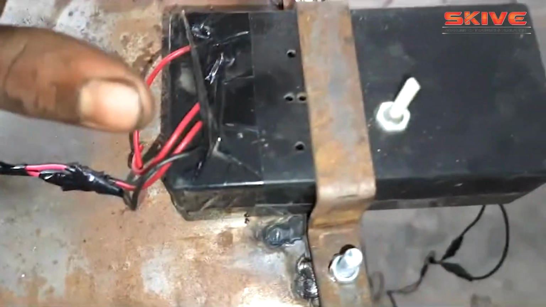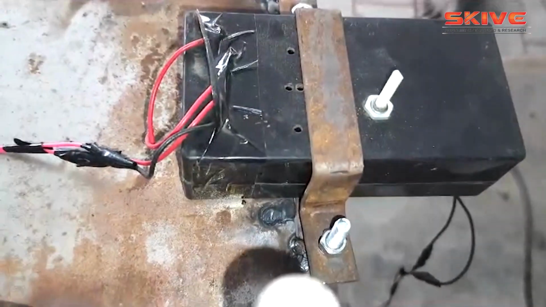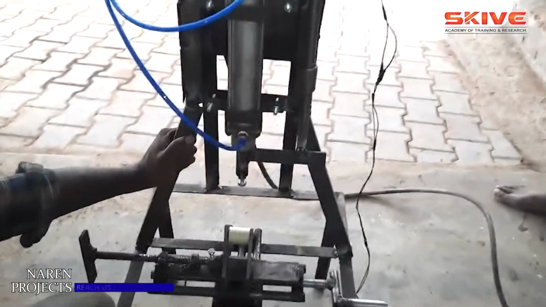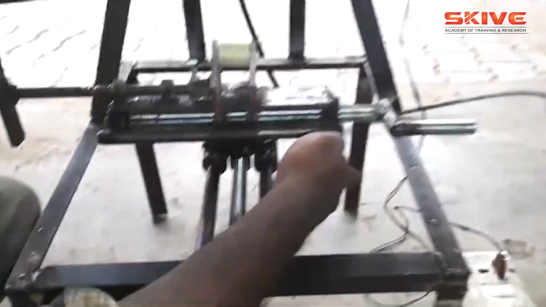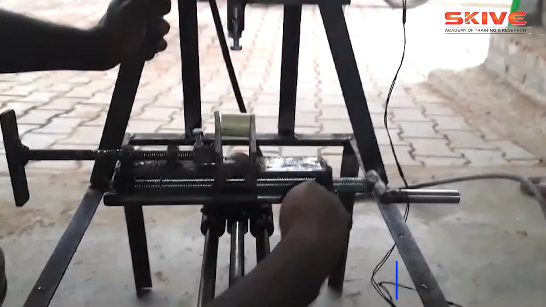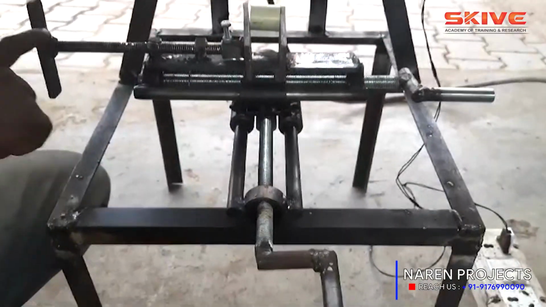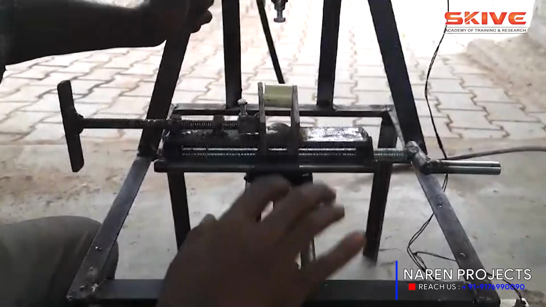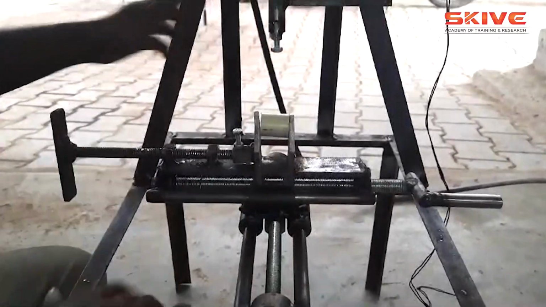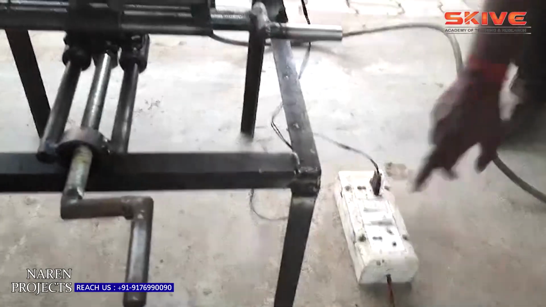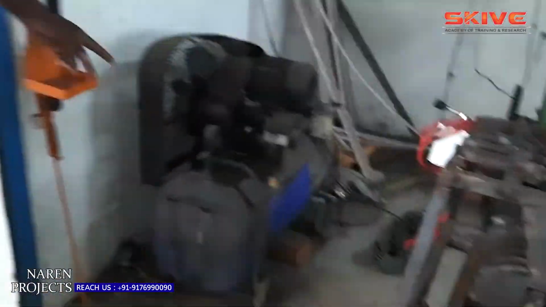Then the timing circuit. Flow control valve. This bearing is a 6202 ball bearing. Guide arrangement: shaft, 15 mm diameter shaft. Guide bush 15 mm, outer diameter 25 mm, inner diameter 15 mm. Guide bush. This screw rod is 16 mm. Screw rod. This is a 12 mm screw rod for the vice. Switch button. Pressure needed is 6 bar.